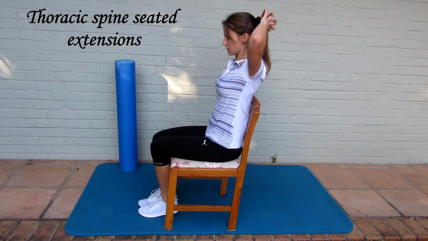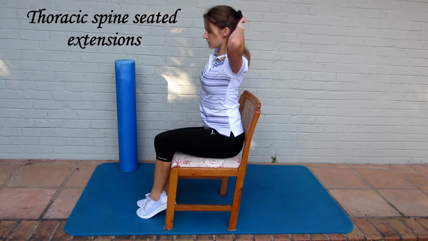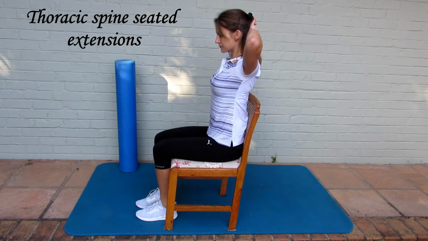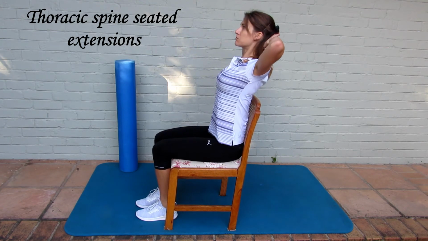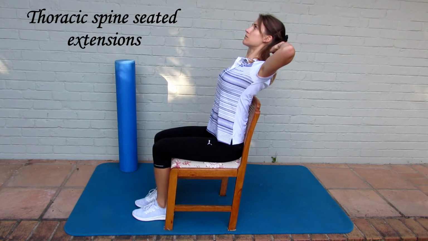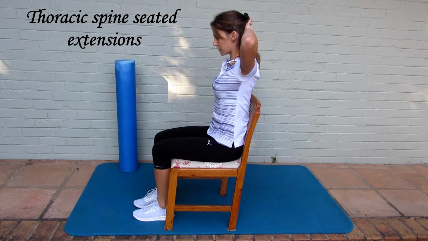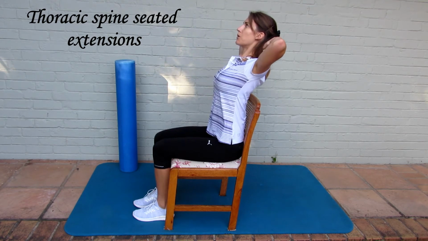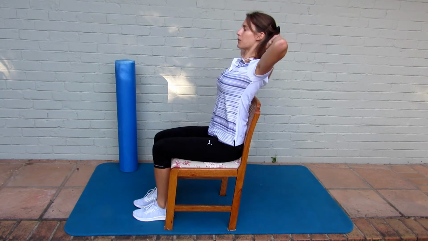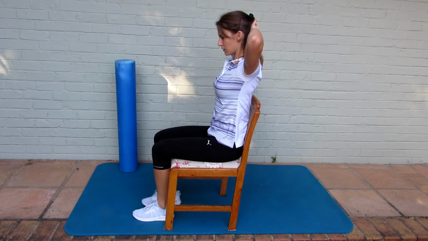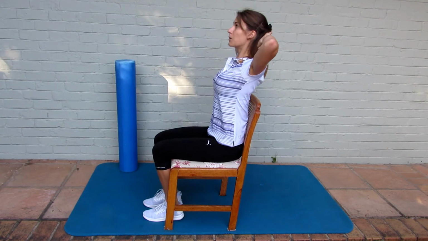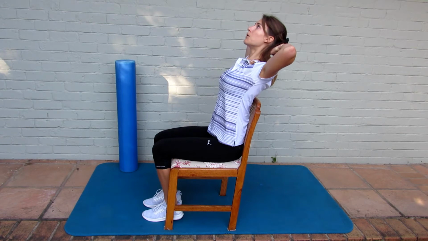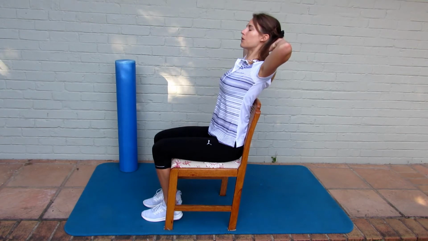For the thoracic spine seated extensions, place yourself in a similar position to the exercise before. Hips and knees at 90 degrees and your feet flat on the floor. Place both hands behind your head, and I want you to extend your upper spine backwards as you look up towards the ceiling. The trick in this exercise is not to hinge or to get movement in your lower back so that you're arching your lower back, but rather just to arch from your upper back.